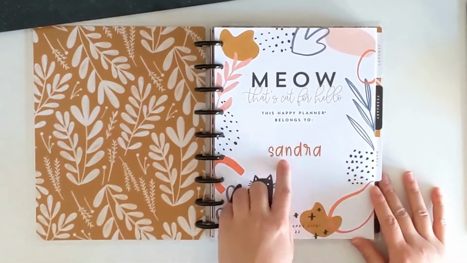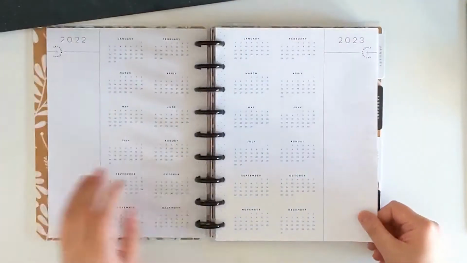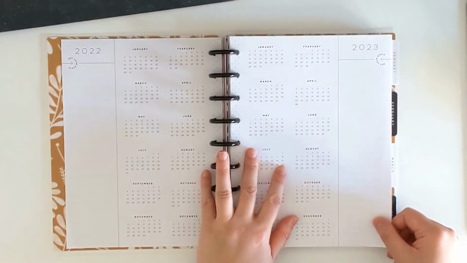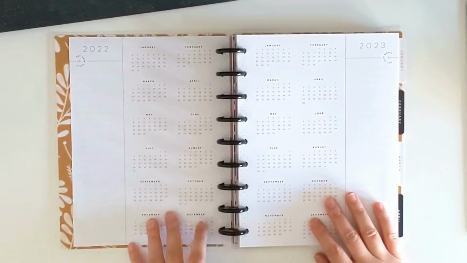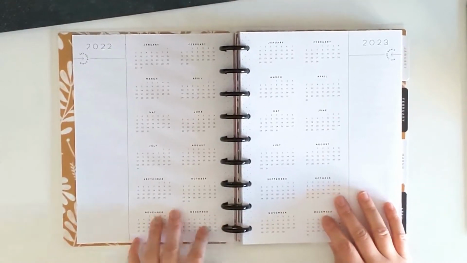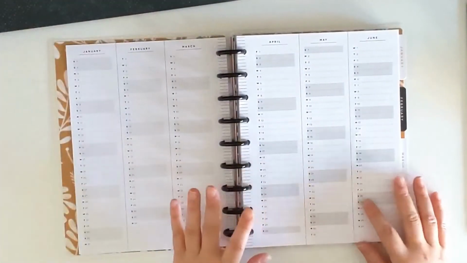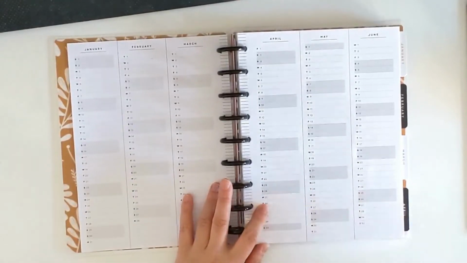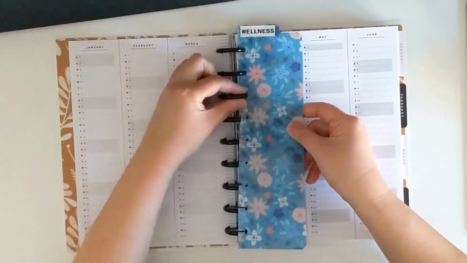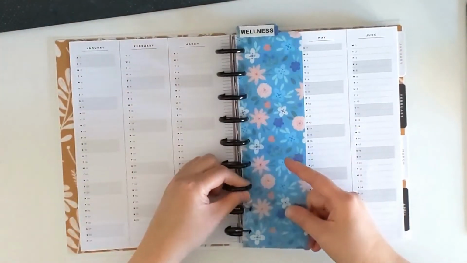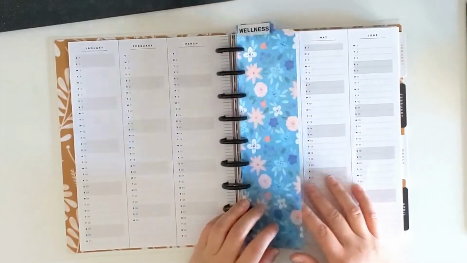I already placed my name over here using some of the stickers, so I'm not going to put anything new here. This page I'm going to be using mainly to mark my daughter's school holidays and then jot down the sites over here, the events. Then this year at a glance page, I'm gonna be inserting this one. It used to be my wellness tab, but I'm gonna be using this for the year at a glance section to mark it as the year.